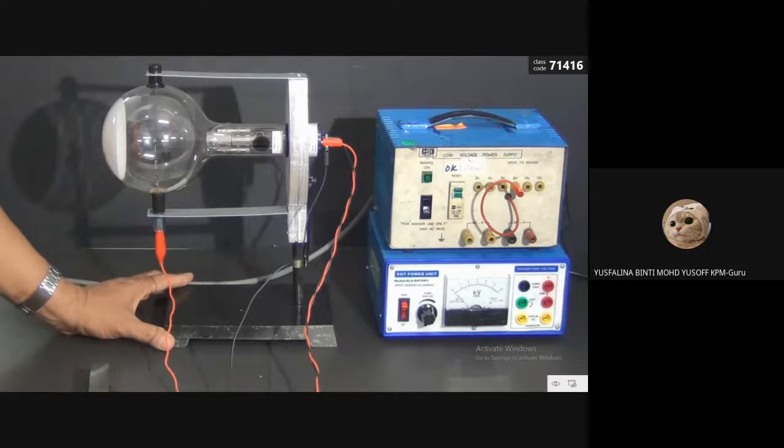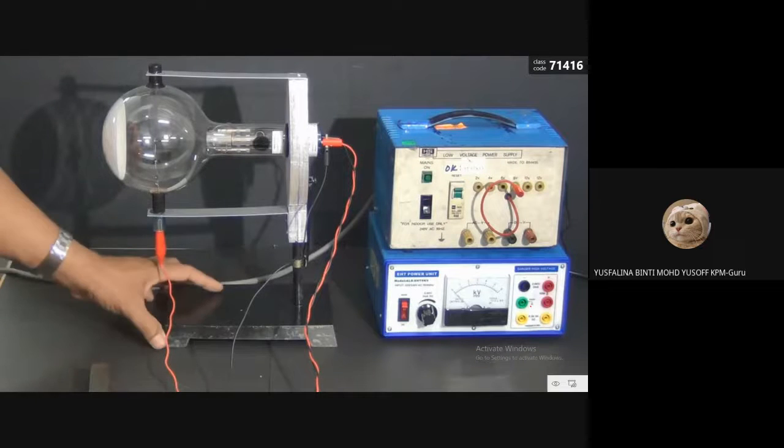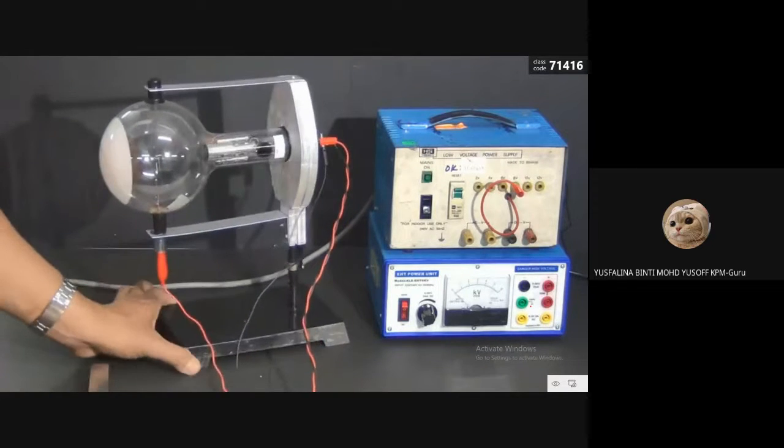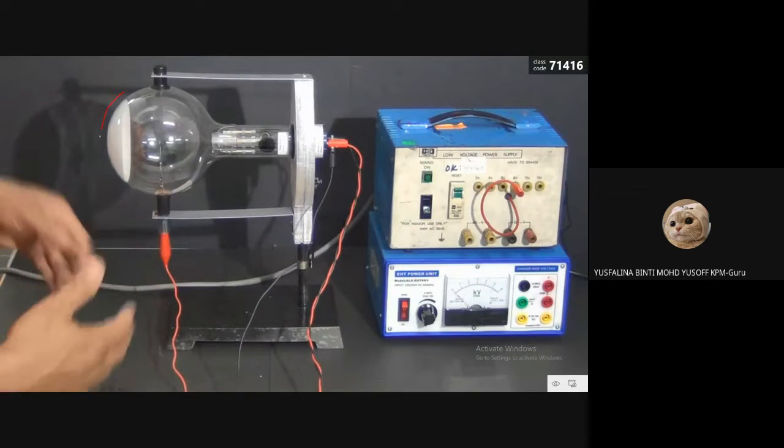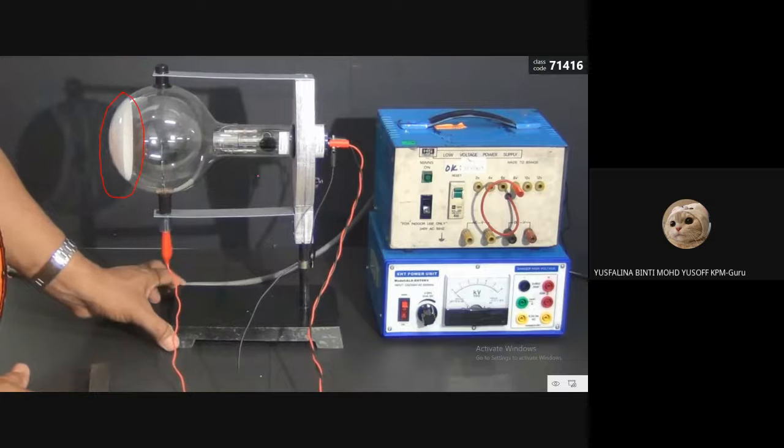I'm not sure, maybe you cannot hear the voice, but it's okay. We just want to see the effect. So these are the cathode rays, and you can see there's a fluorescent screen here.